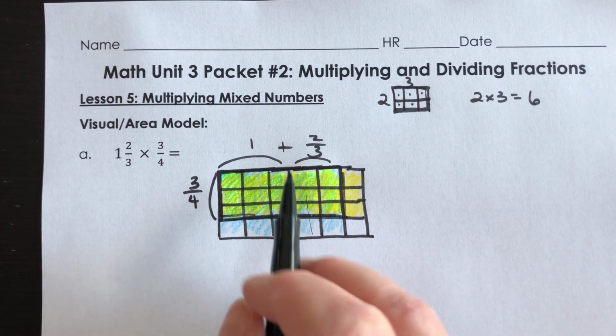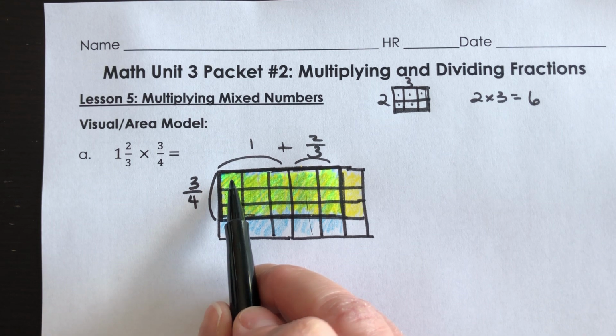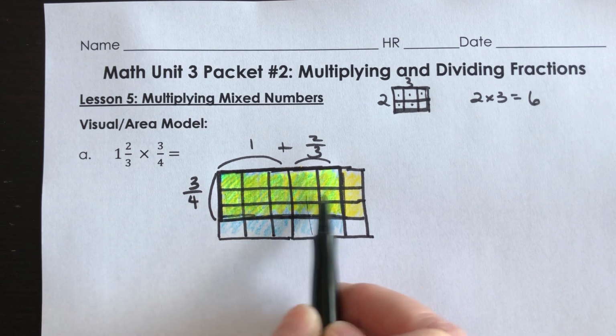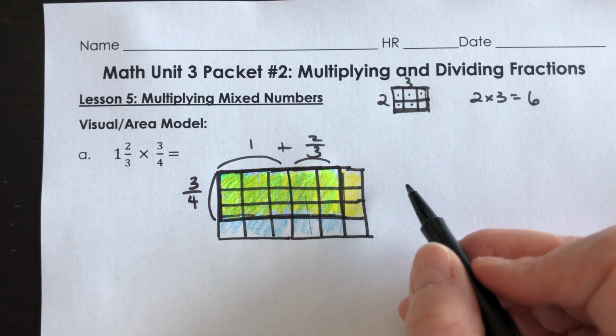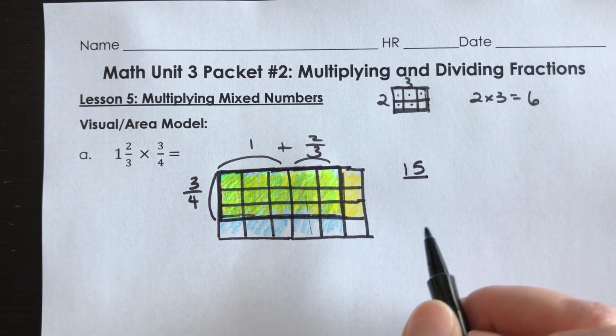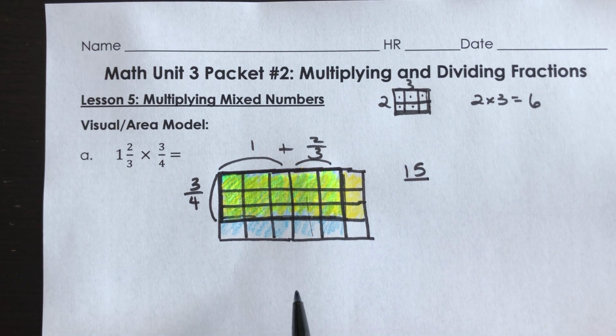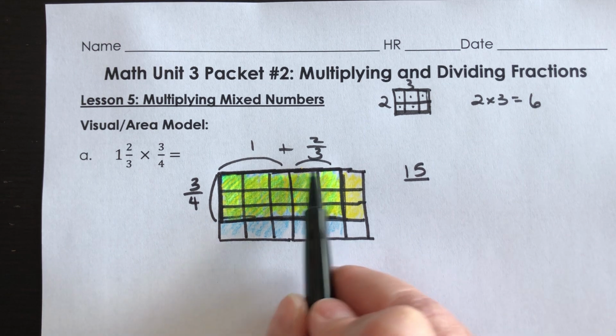So to get my numerator, I can count the number of double shaded pieces. 1, 2, 3, 4, 5, 10, 15. So 15 pieces are double shaded. My denominator is how many pieces the whole is broken up into, right?